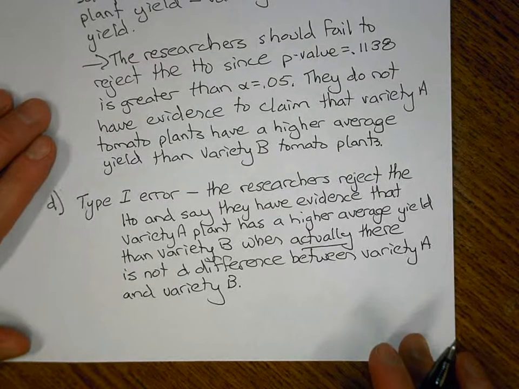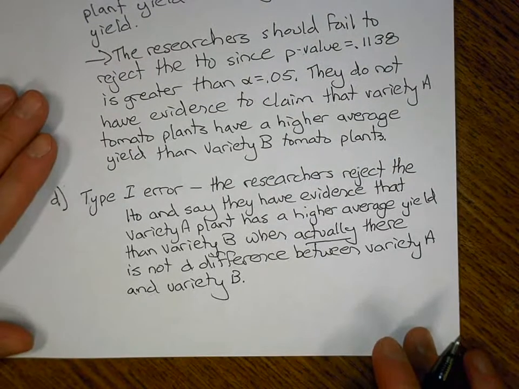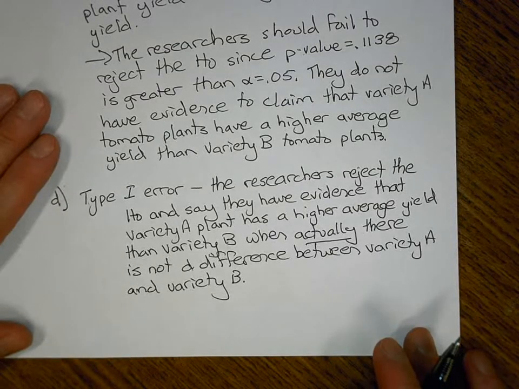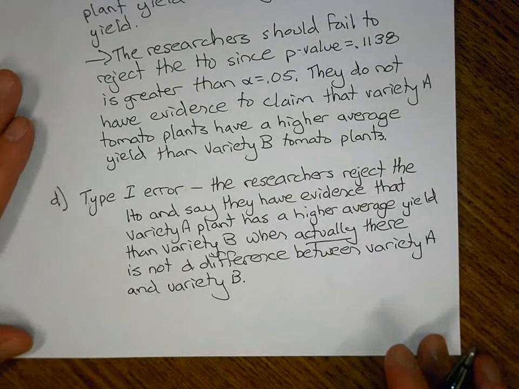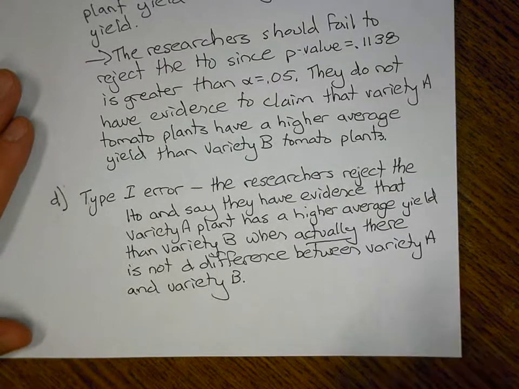Type 2 error, you would fail to reject just as we did above and conclude that for variety A tomato plants we don't have enough evidence to claim.